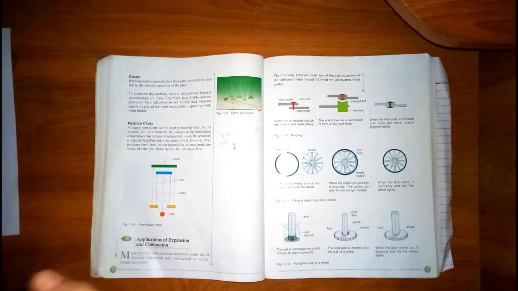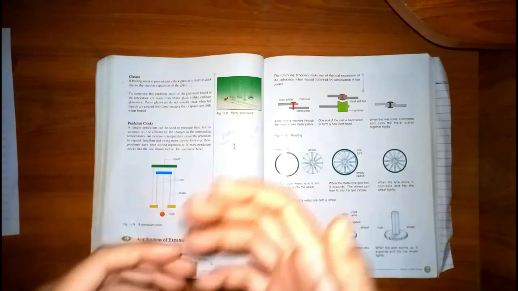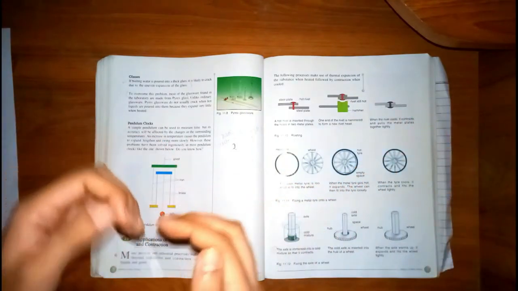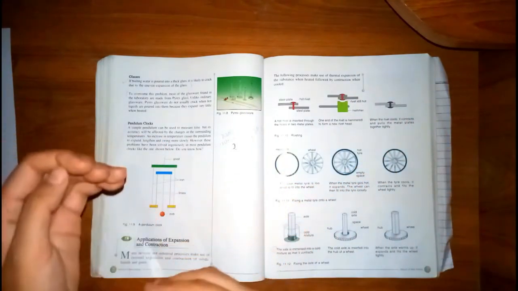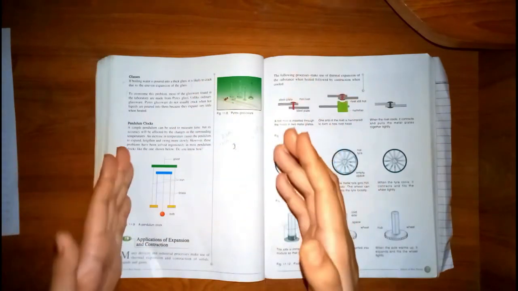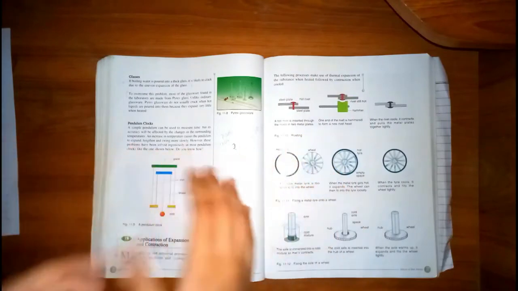Another problem that we're going to discuss is of the pendulum clock. Pendulum clocks are actually used to measure the time, right? But the accuracy of the time gets affected when there is a change in the surrounding temperature, whether it's a hot temperature or a cold temperature. In hot temperature, the material in the pendulum clock expands, and in the winters it contracts. So it actually affects the time.